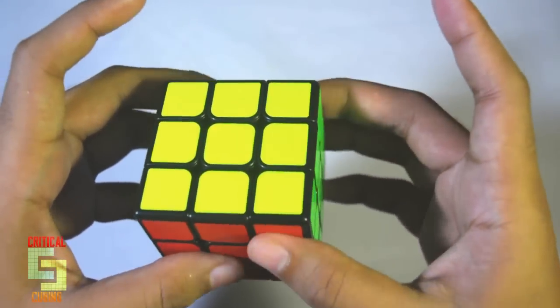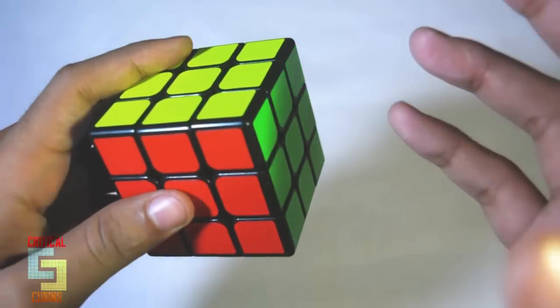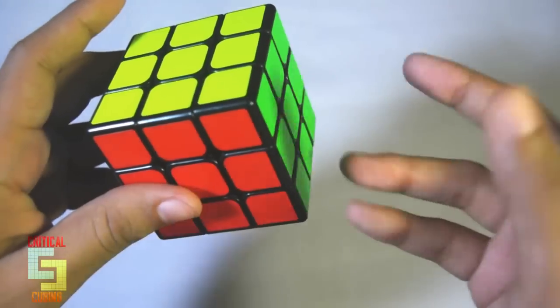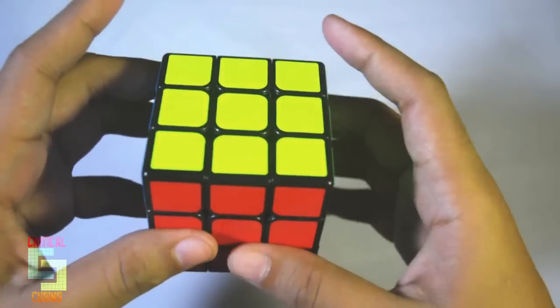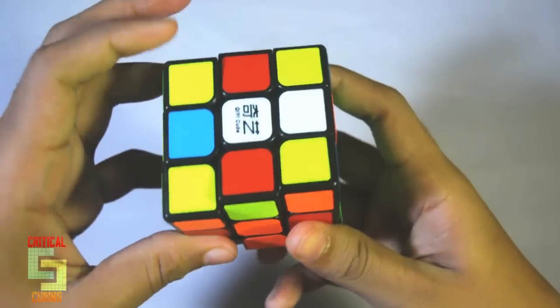So that is my 4C recognition method, and now I'll just go over AUF. So just now I told you that we have to do AUF when you are doing the non-simple case. How do we do that? Just like I had said in the beginning of the video, you have to predict the edge that comes in this position, the DF position.